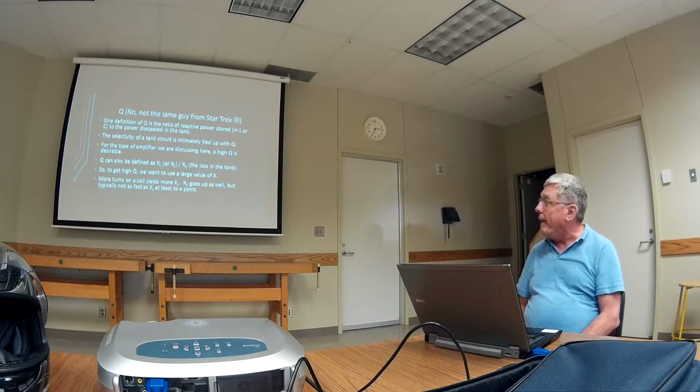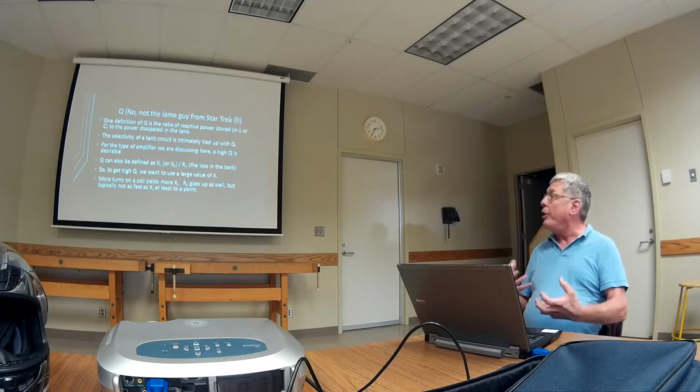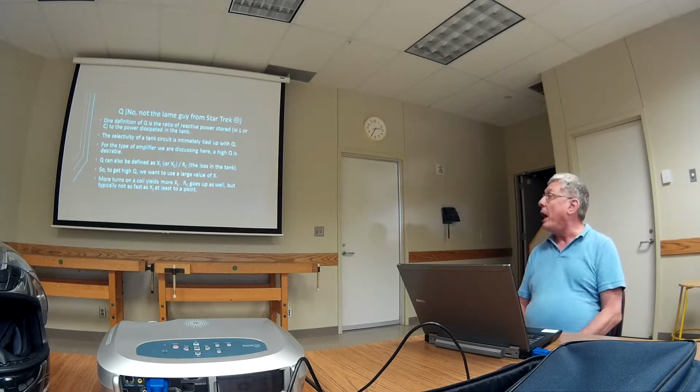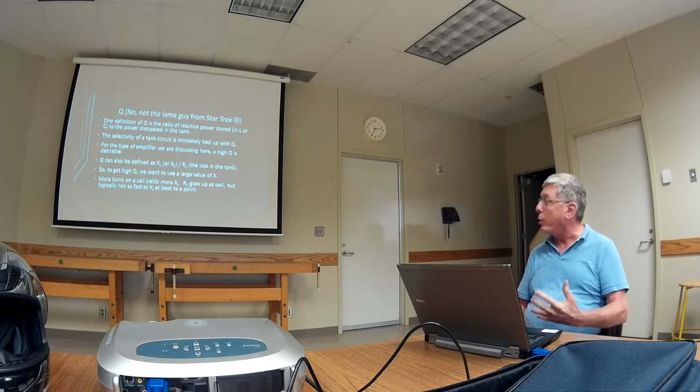But anyway. One definition of Q is the ratio of the amount of power stored in either the coil or the cap to how much is dissipated or lost. Selectivity and Q are intimately tied up together. And for the type of amp we're discussing here, we would like a high Q. So we're going to work towards obtaining that.